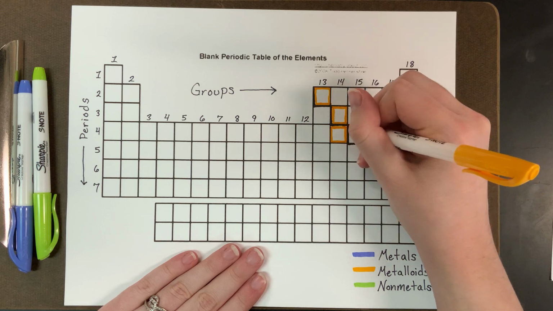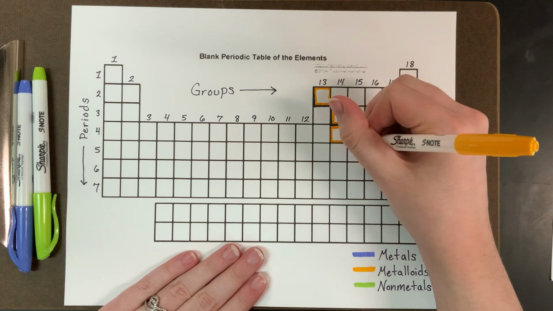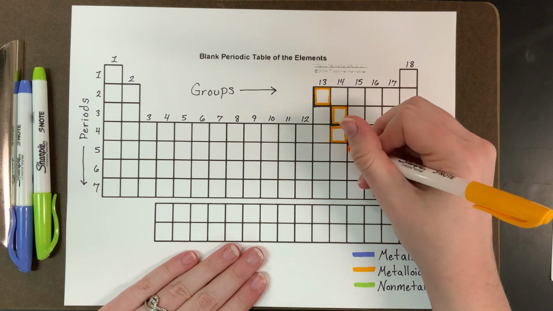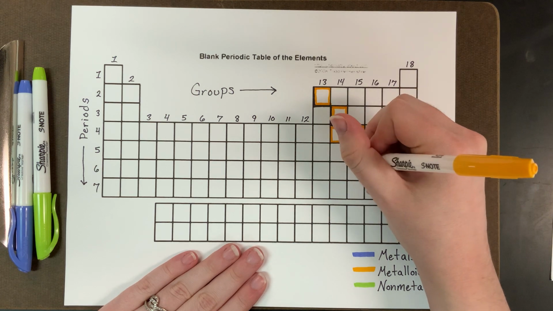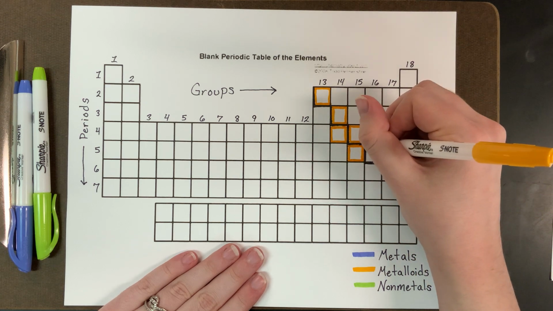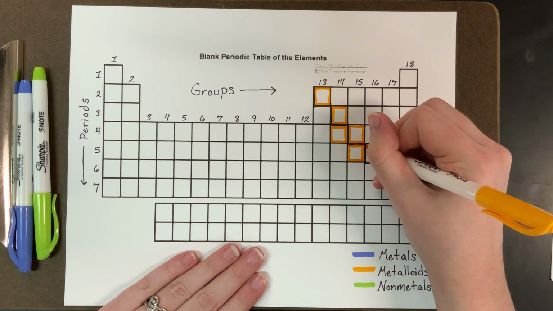This is just a reminder that metalloids have properties of both metals and nonmetals. They act frequently as semiconductors, meaning that they can partially conduct heat and electricity.